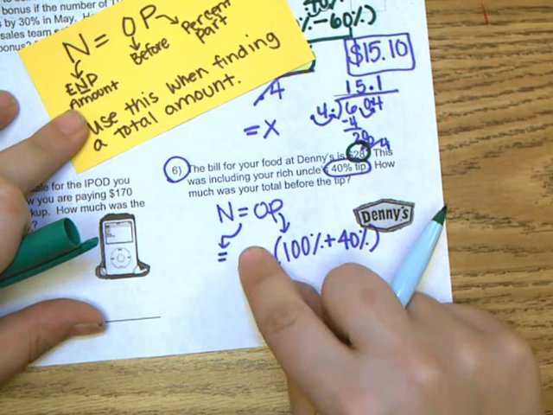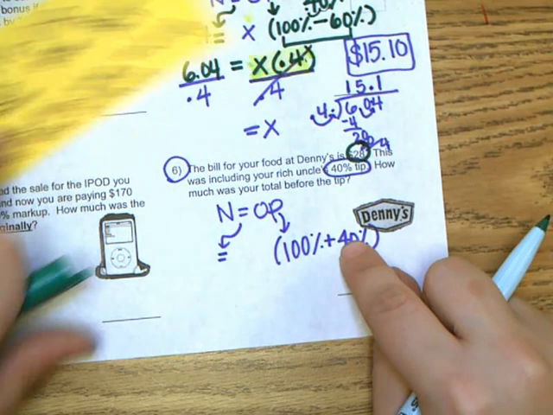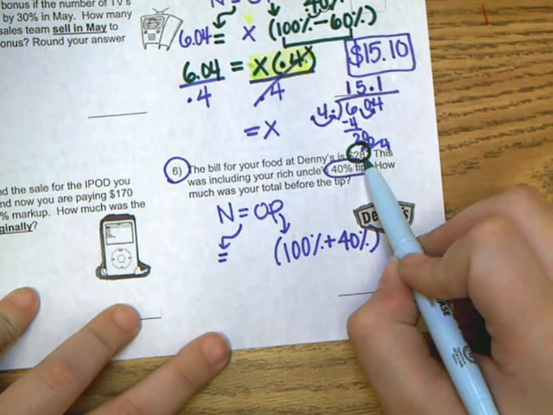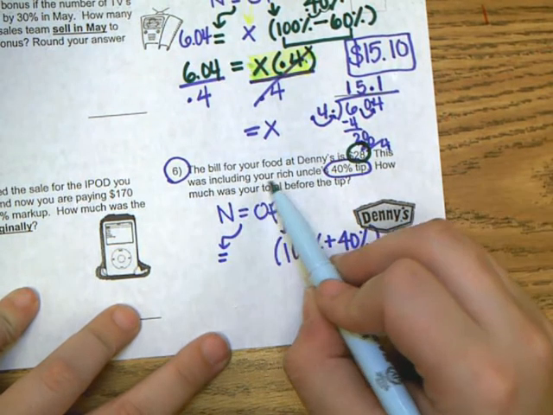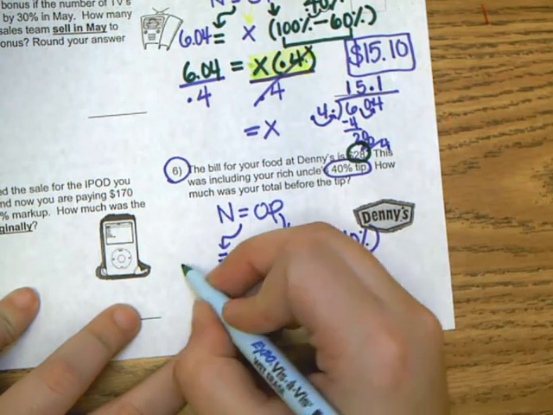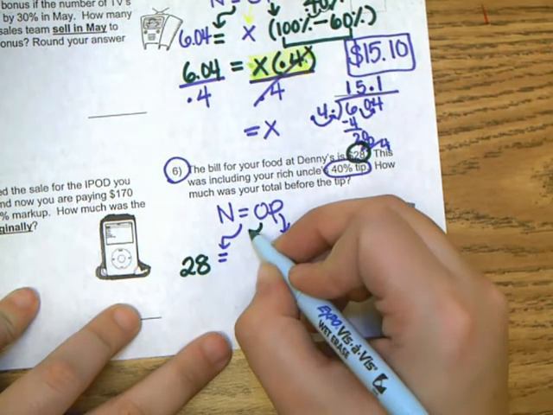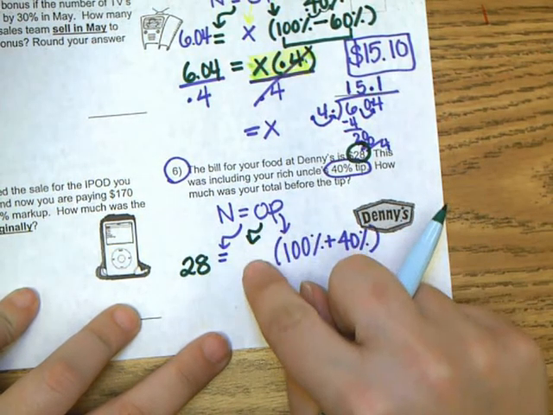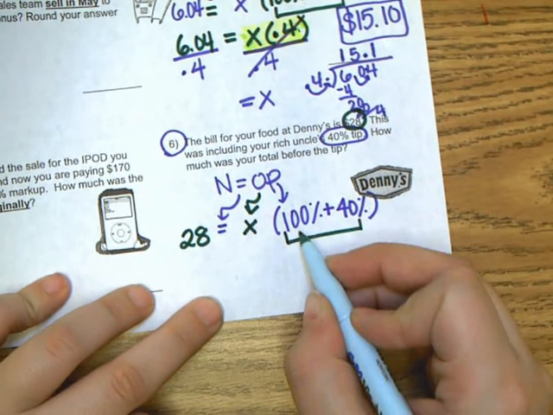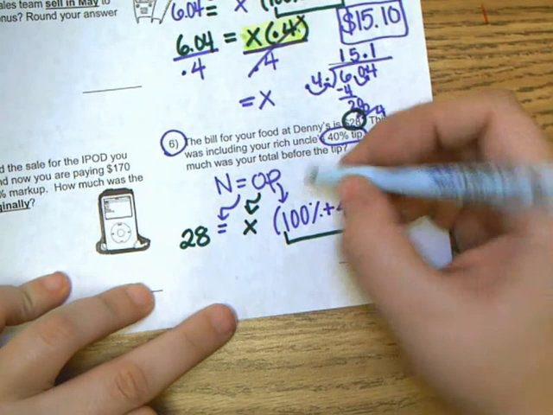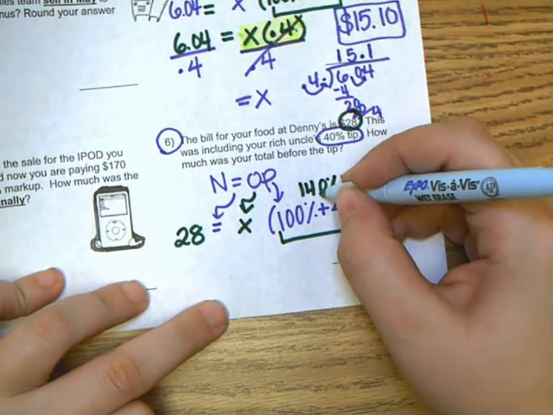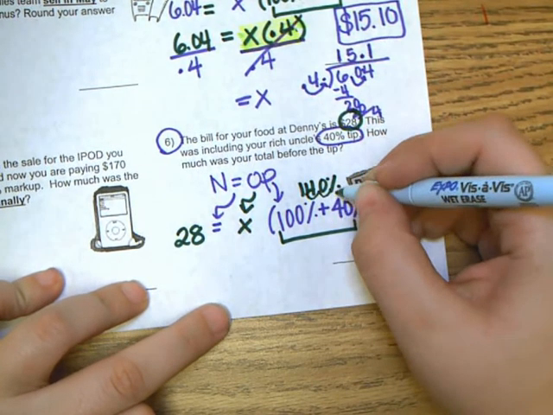Bring down the equal. And here's the part that we got to think about. Is the $28 the price in the end, after this? Or is it before the 40% was added, the tip was added? So the bill for your food at Denny's is $28. This was including the tip. So this was the end amount. We want to know, what was it before? So we're going to simplify.